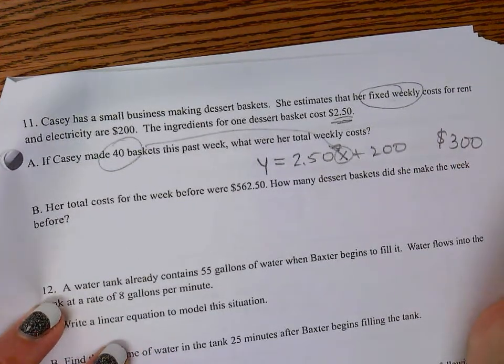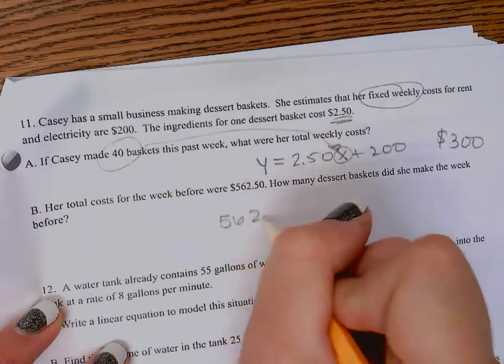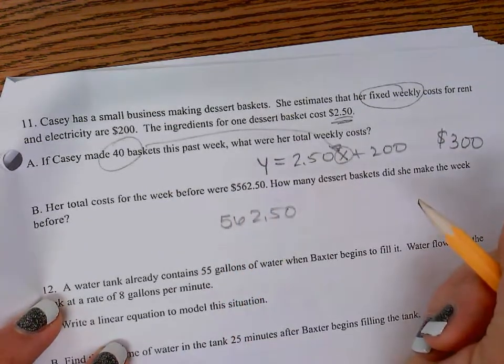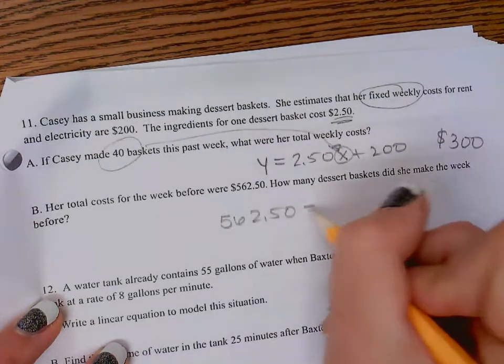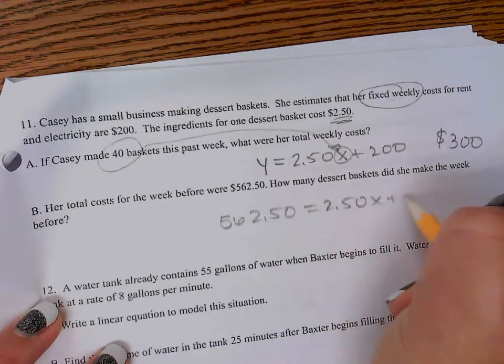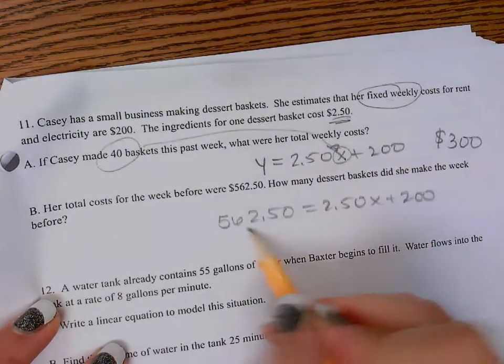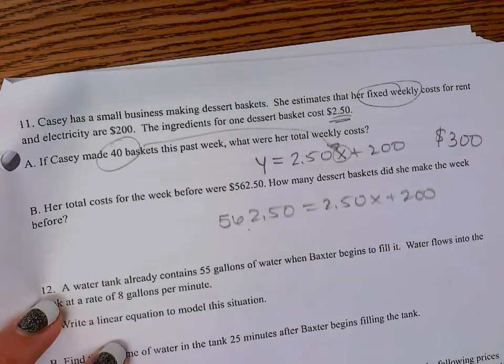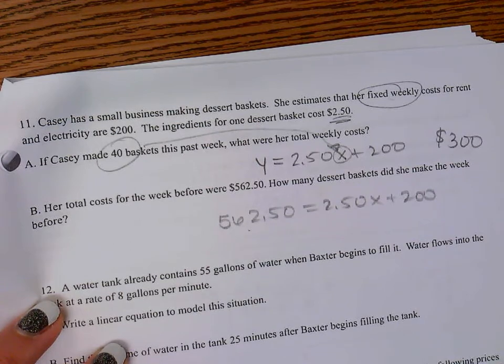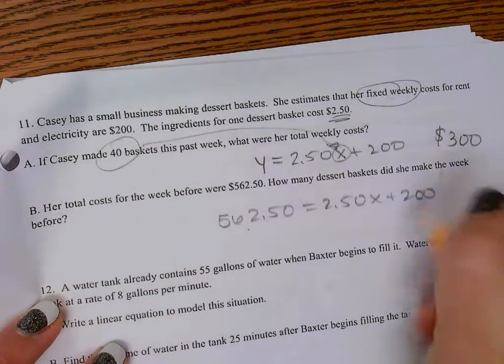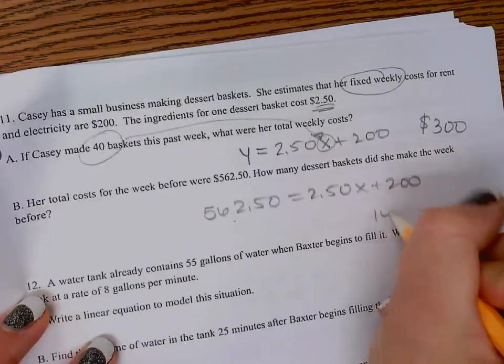And if her total costs were $562.50, how many desserts did she make? So we're going to subtract 200 to the other side and then divide by 250. So 145 desserts.